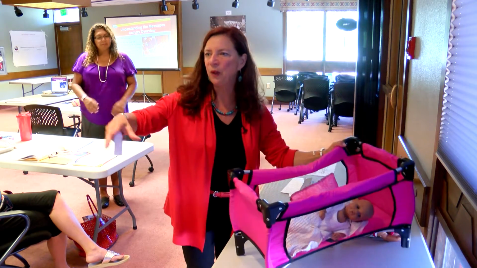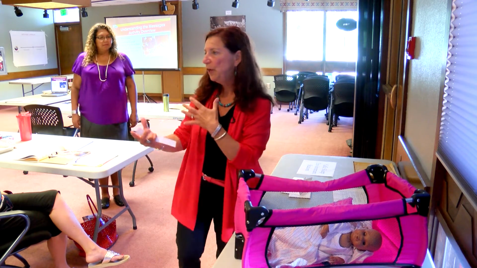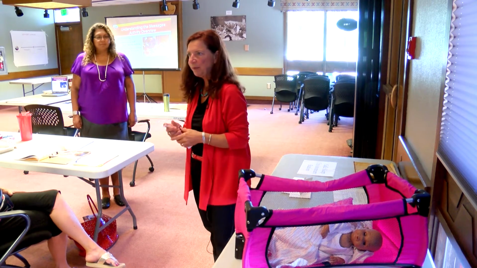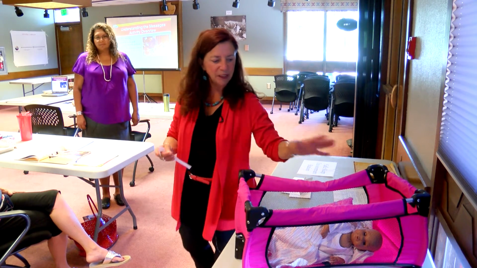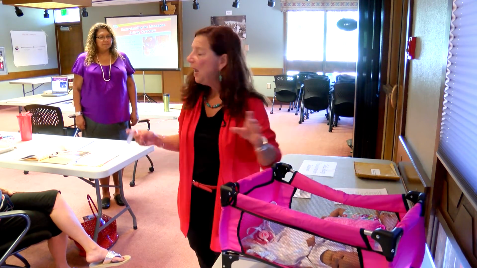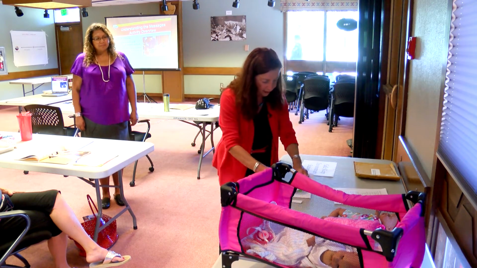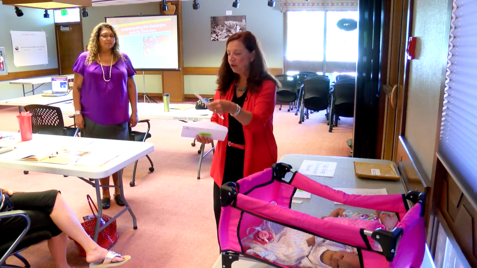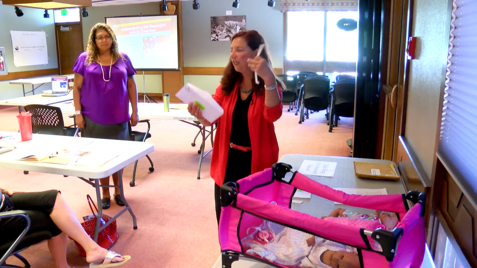And then the people in the group with her are going to change the items that wouldn't be in a safe sleep environment. And then the next person is going to take the next scenario and read it, and then she's going to do it, and on and on.